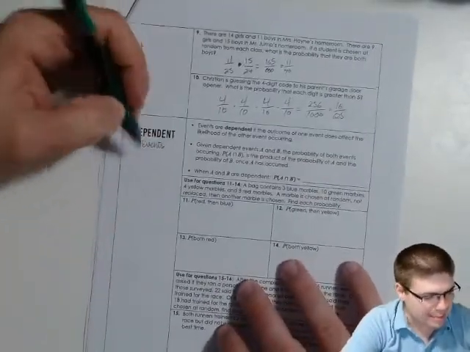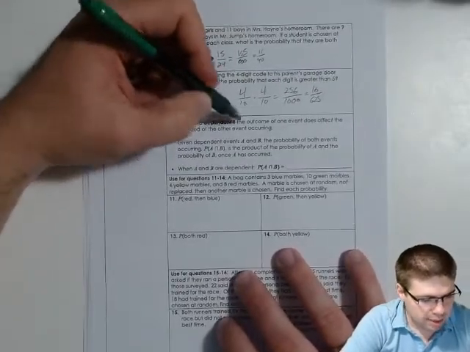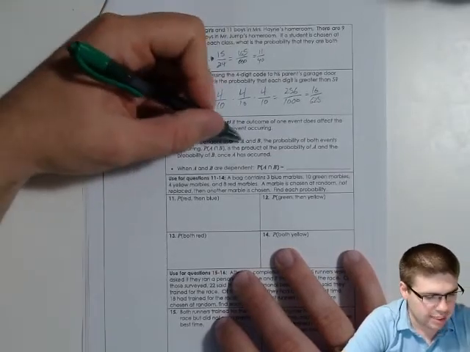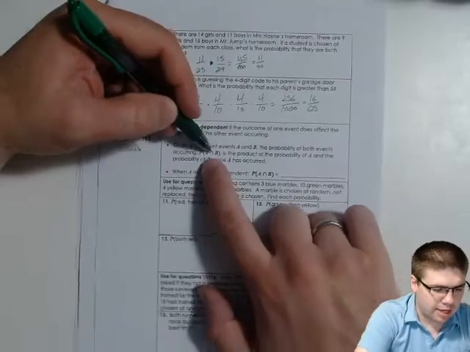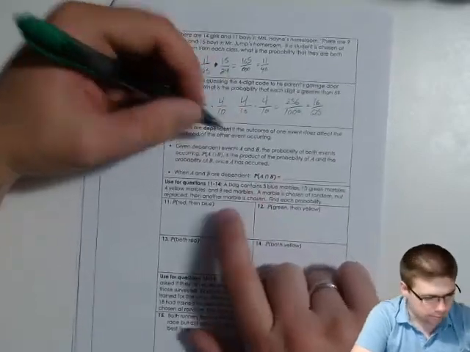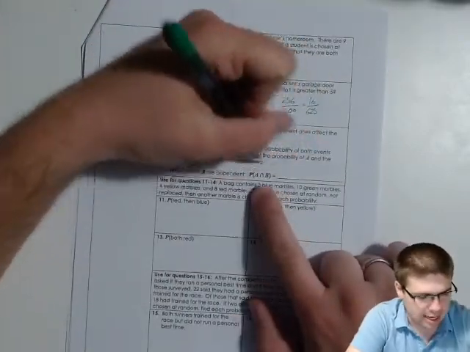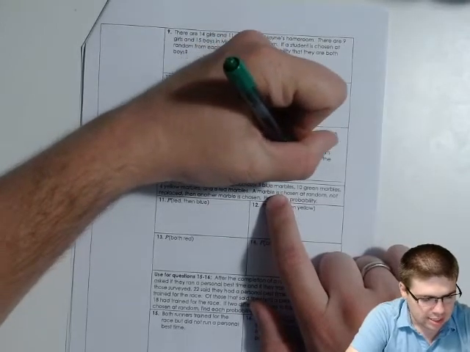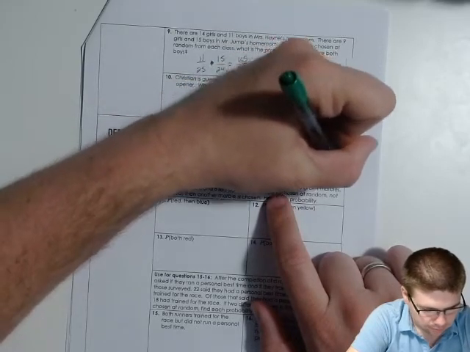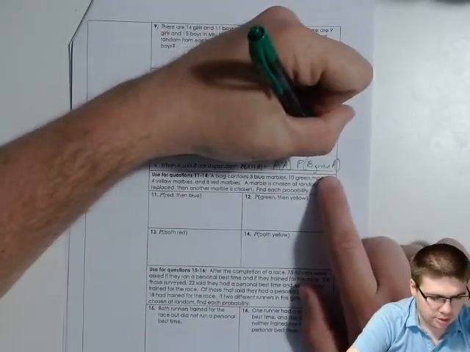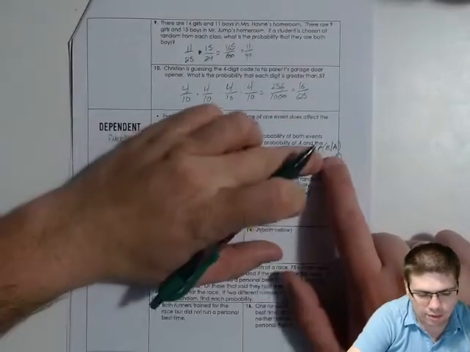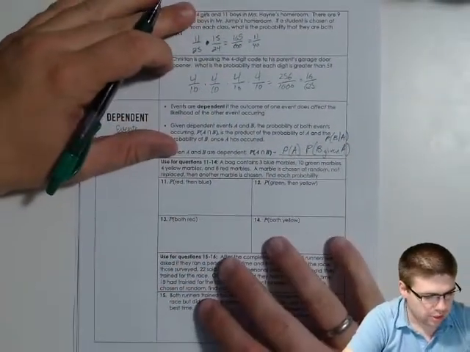All right, the next one, dependent events. Events are dependent if the outcome of one event does affect the likelihood of the other event occurring. Given dependent events A and B, the probability of both events occurring, the probability of A intersect B, is the product of the probability of A and the probability of B once A has occurred. So when A and B are dependent, the probability of A intersect B is equal to the probability of A times the probability of B given A. Another way that you'll see this written is with a shorthand notation. It's B, and you do this vertical line, and that vertical line means given. You don't have to know that, but it's a nice shorthand notation for this.